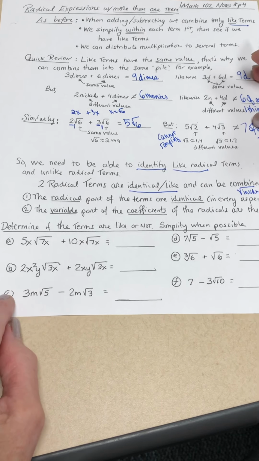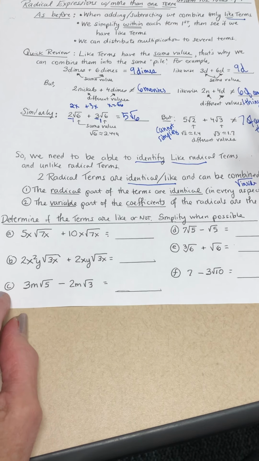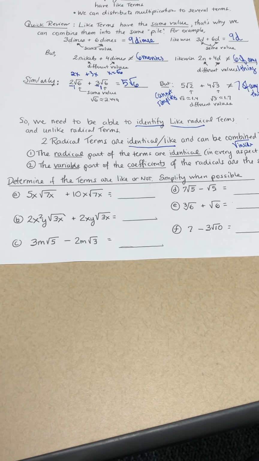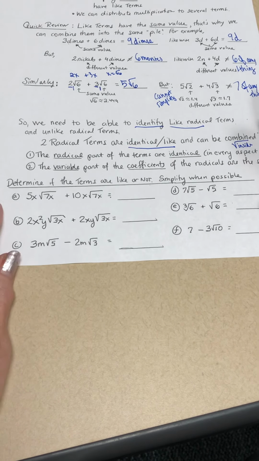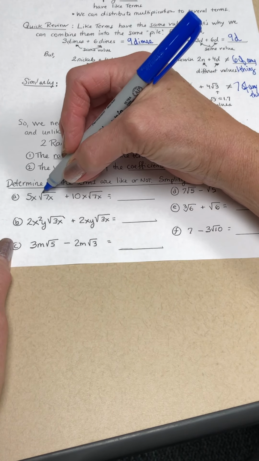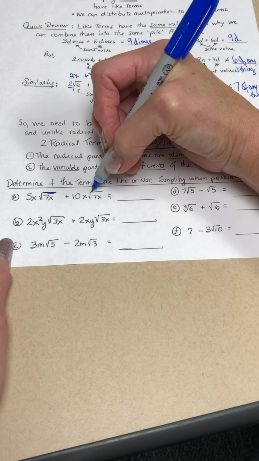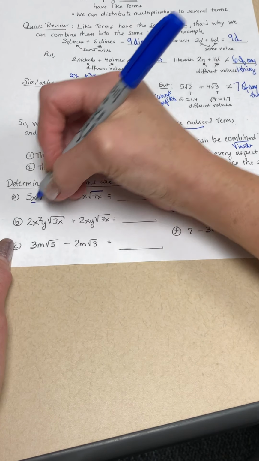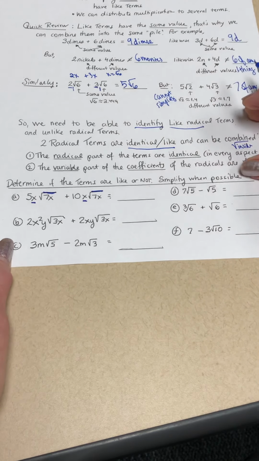So let's look at some pairs of terms, and we're going to decide if they're like or unlike, and if they are like, we're going to simplify them. So let's look at pair A. Take a second. Are those terms like? They are. The radical part, both root 7x. Outside the radical, the variable part, those are identical.